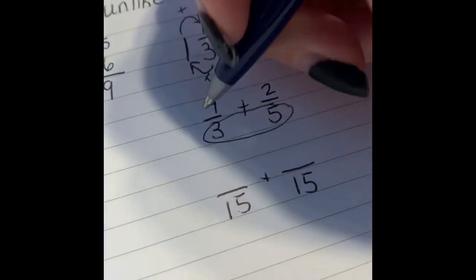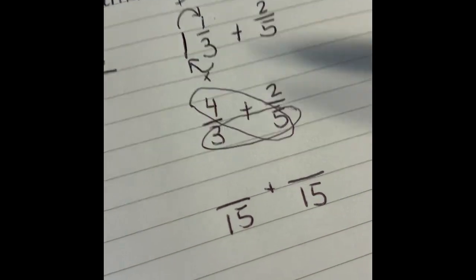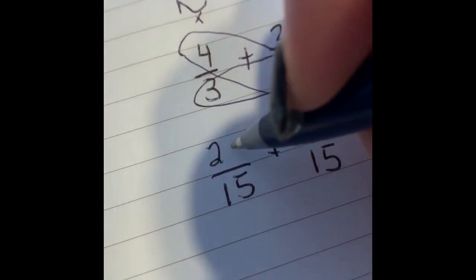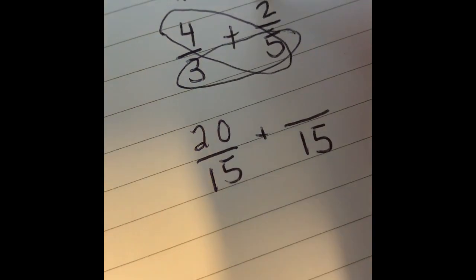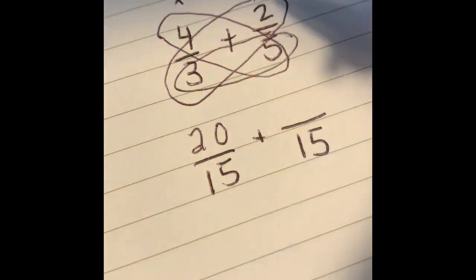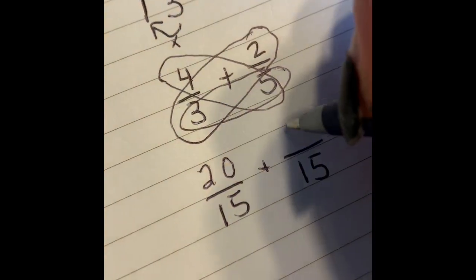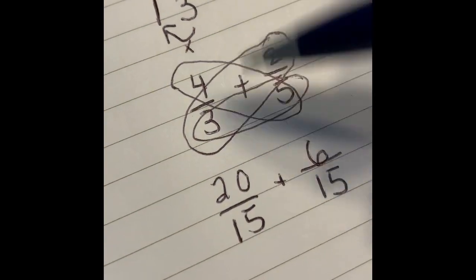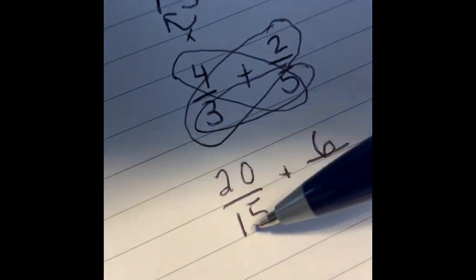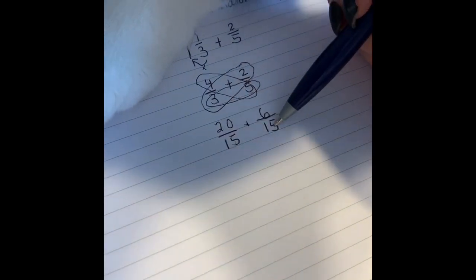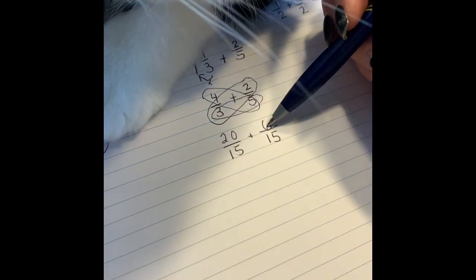To adjust my numerators, I multiply the first numerator by 5 to give me 20, and I multiply the second numerator by 3 to give me 6. So 3 by 5 gives 15, 4 by 5 gives 20, 5 multiplied by 3 gives 15, and 2 multiplied by 3 gives 6.